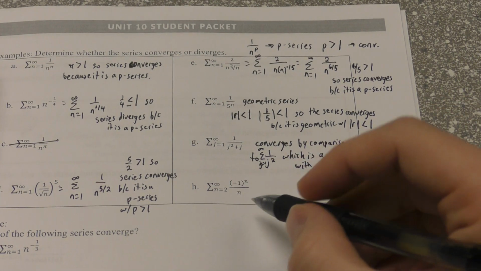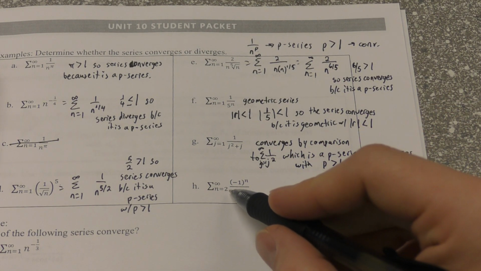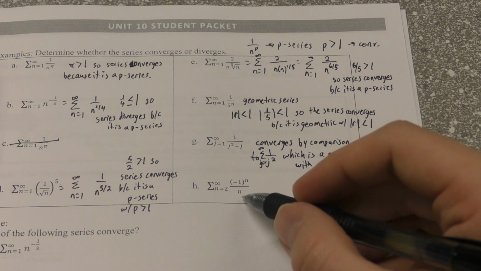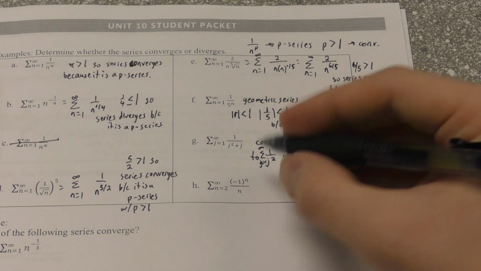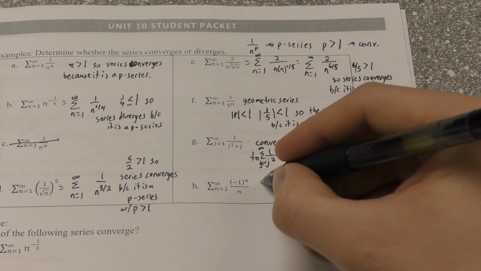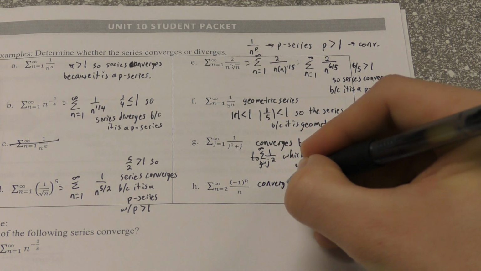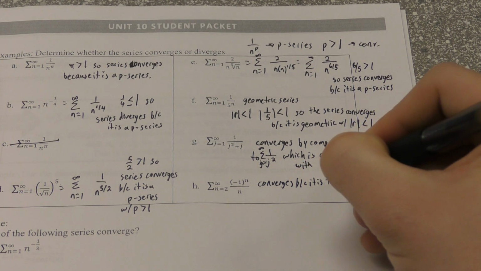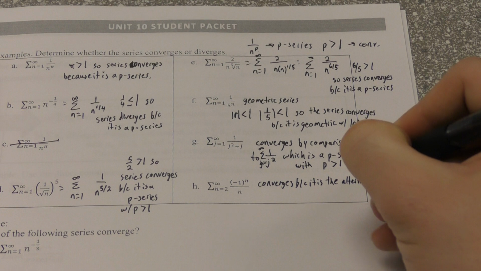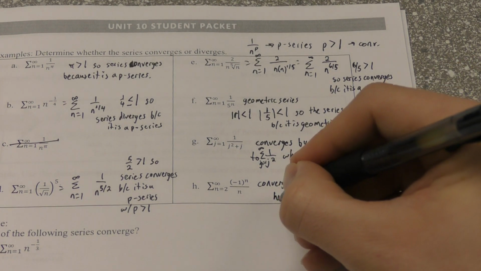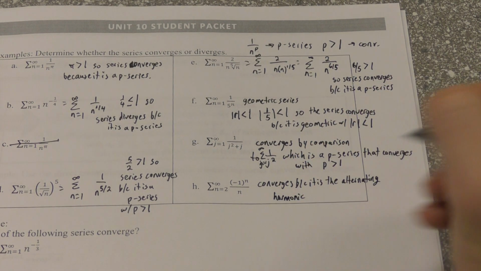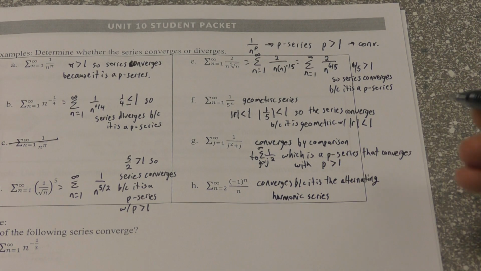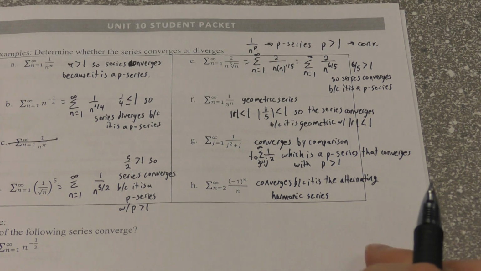All right, and we have one here. Let's see, n equals 2 to infinity of -1 to the n over n. This looks like the harmonic series, but we have an alternating factor. So I will say that this converges, and all I have to say is because it is the alternating harmonic series. Again, later on we'll have a stronger way of talking about this. For now, we're just building our foundations and our intuition, because it is the alternating harmonic series.